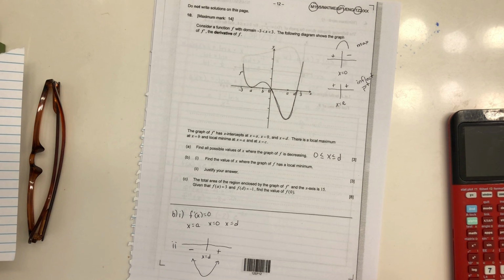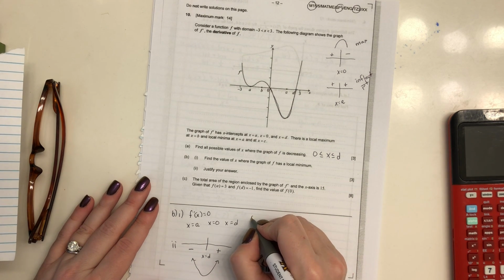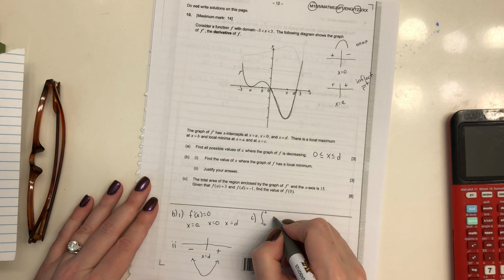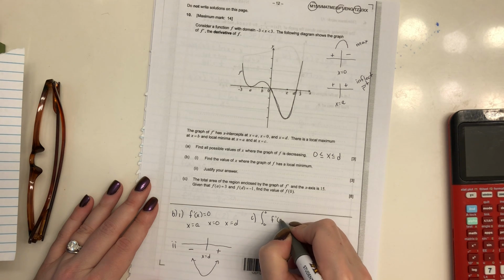Let's talk about part C. So part C says find the total area enclosed by the graph. Okay, so C. All right, so I'm going to go from a to 0 with my f prime of x.